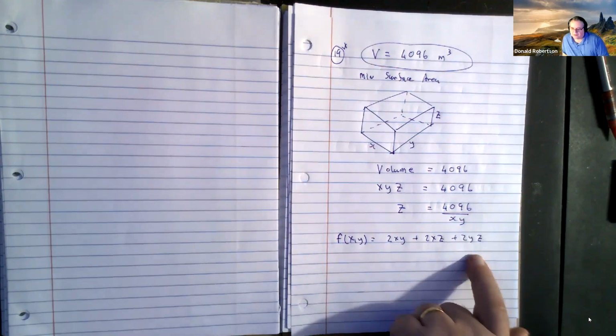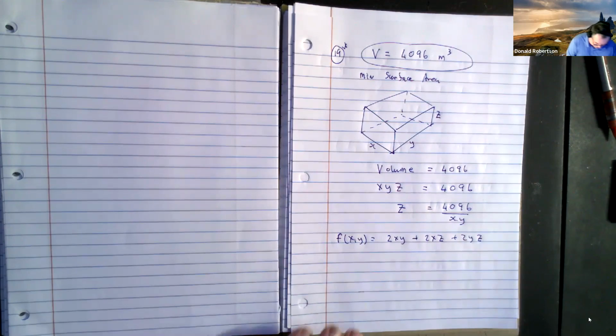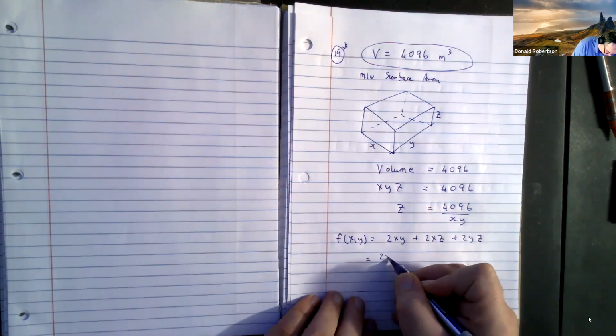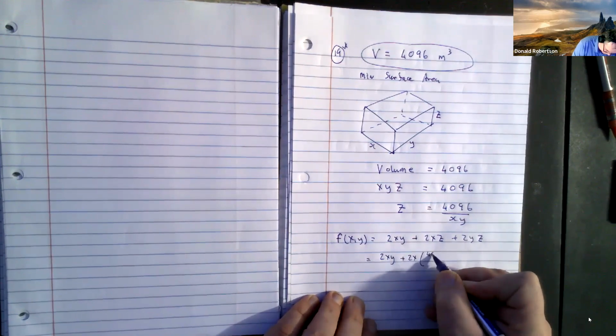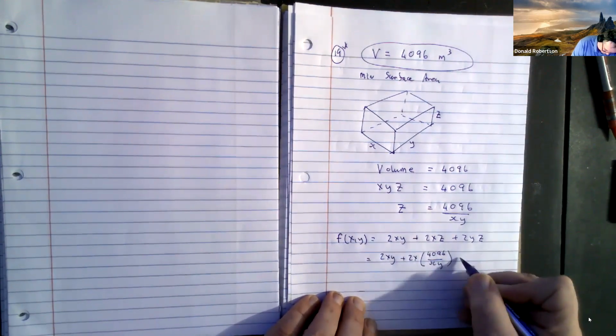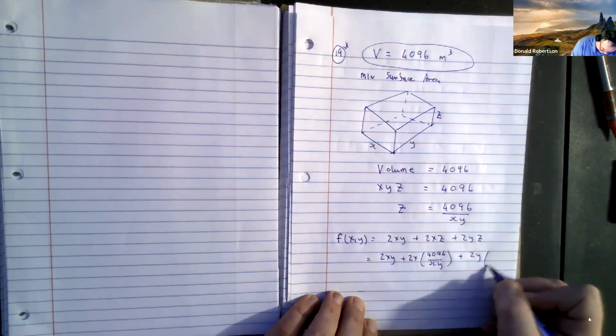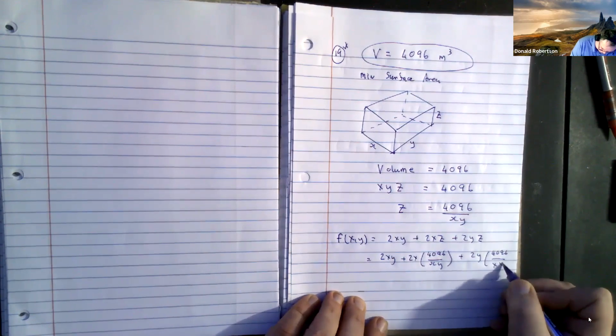Right now, this contains Zs. Replace the Z in its 2 locations by that fraction that I've just written down.